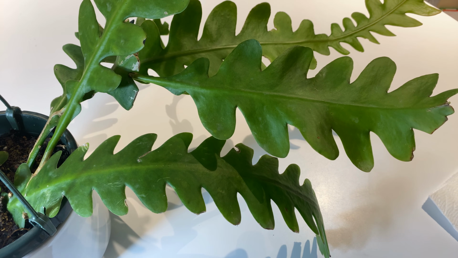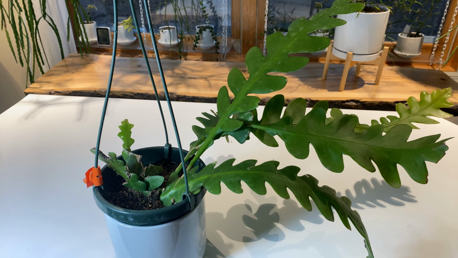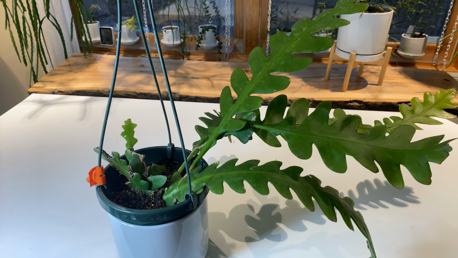So the other really funny thing about this is the flower. The flower is obviously a Weberocereus flower, and I feel like Weberocereus flowers require a special kind of person to love them. I am a special kind of person.